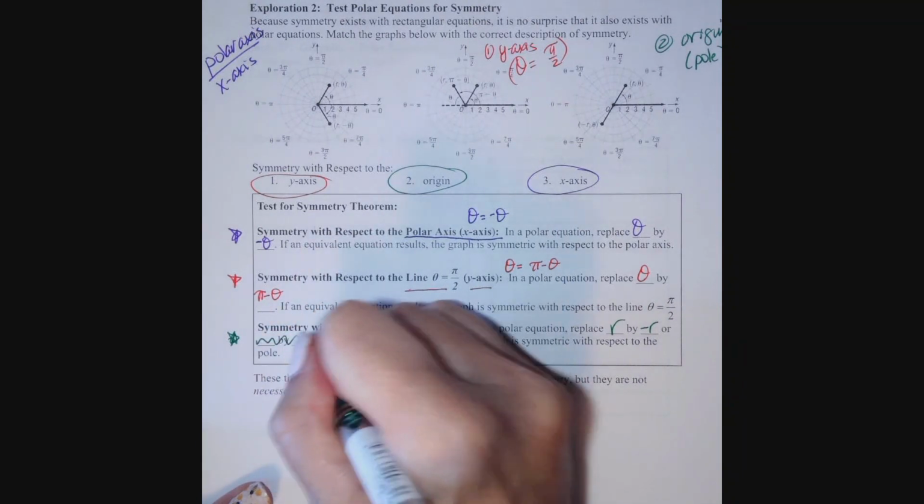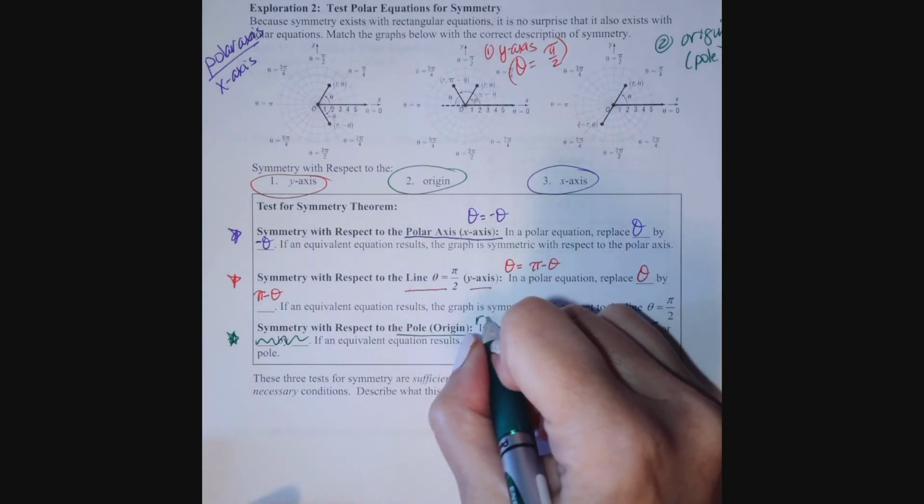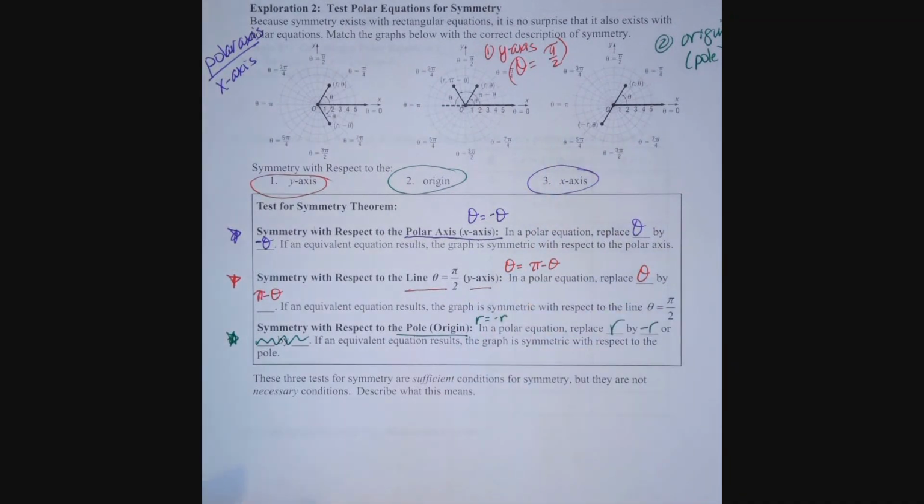And we're not gonna do that second option. That's just going to be how we check. We replace r with -r. If nothing changes, if we get the same result as what we started with, then we have a graph that is symmetric with respect to the pole. Okay, now there's kind of a disclaimer here.